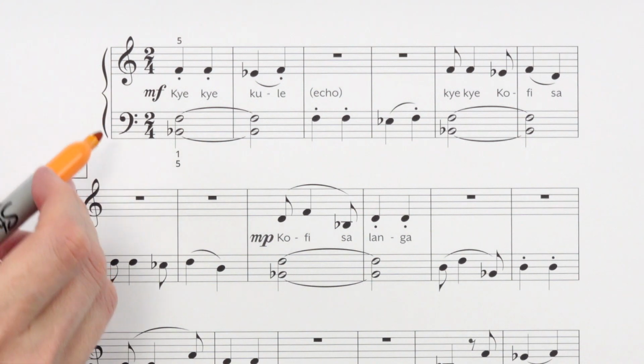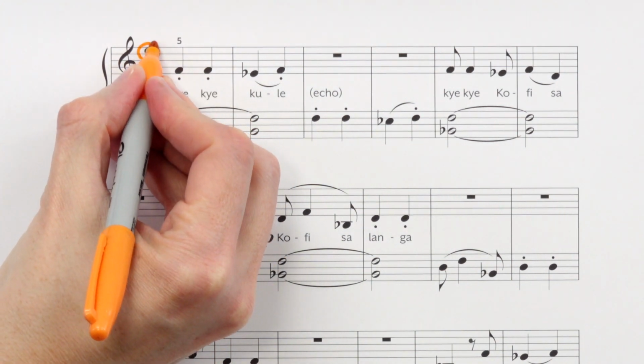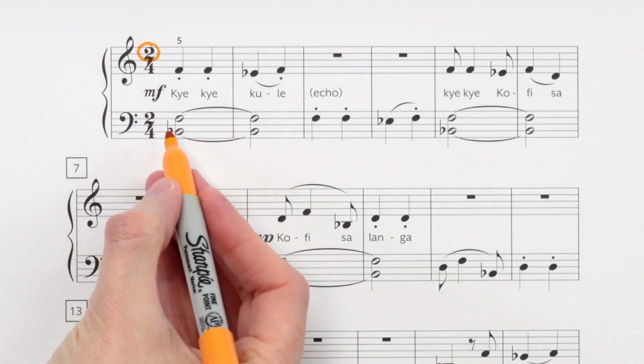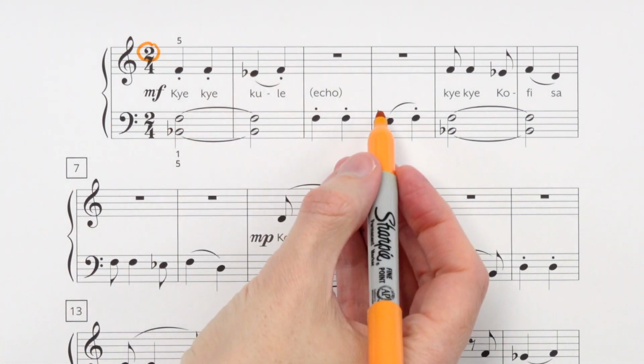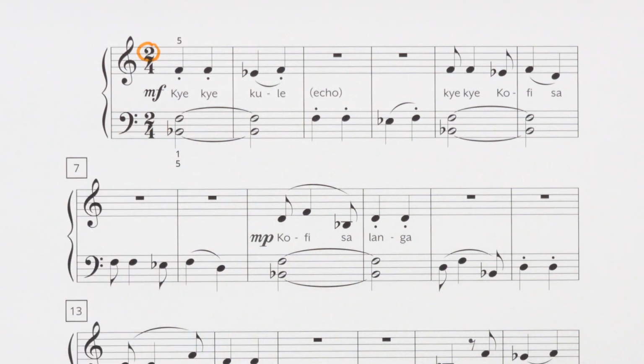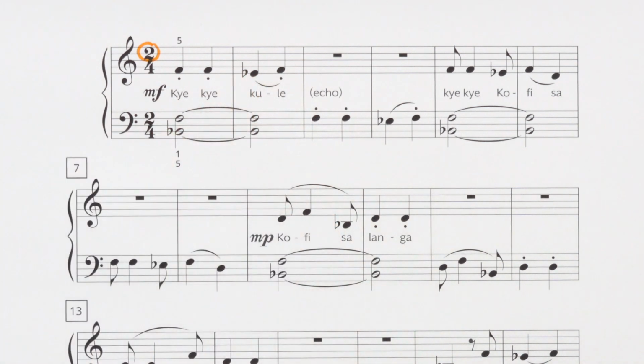We've got our treble and bass clefs. Our time signature is always a good thing to check out right off the bat. We're in 2/4 time, 2 beats per measure. You might have noticed we have some flats in here. Today we're going to be in the key of B flat major. And that's why you'll see lots of B flats and E flats.